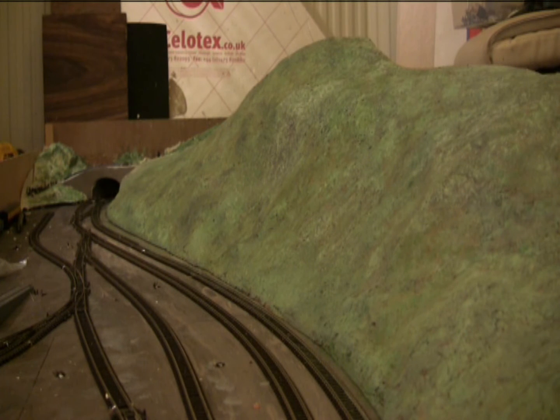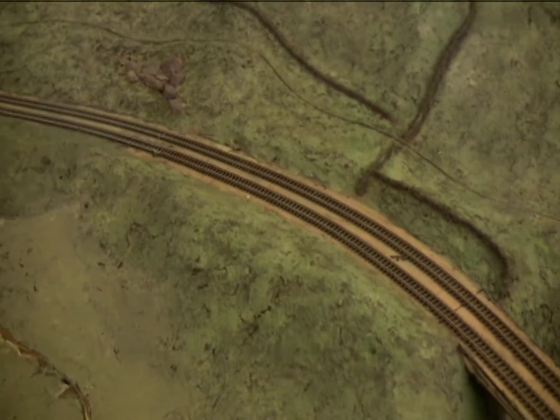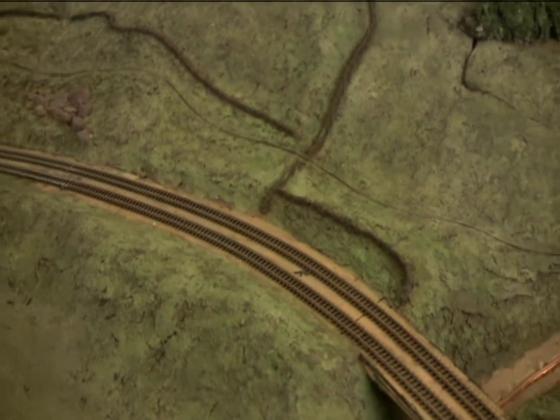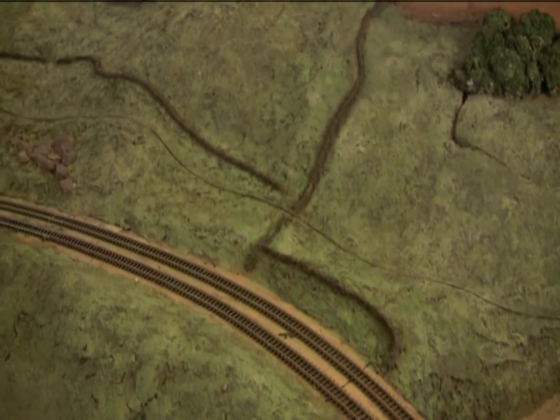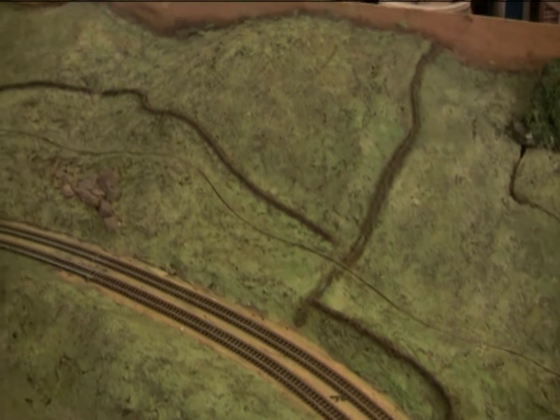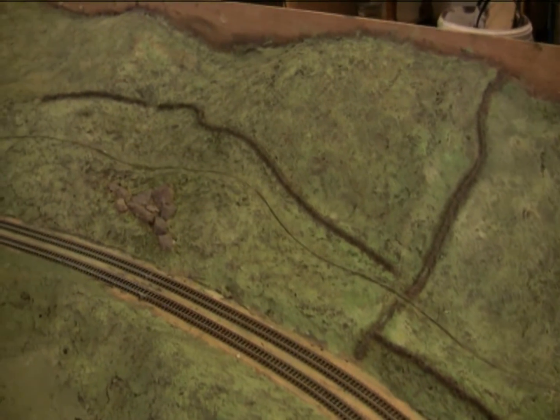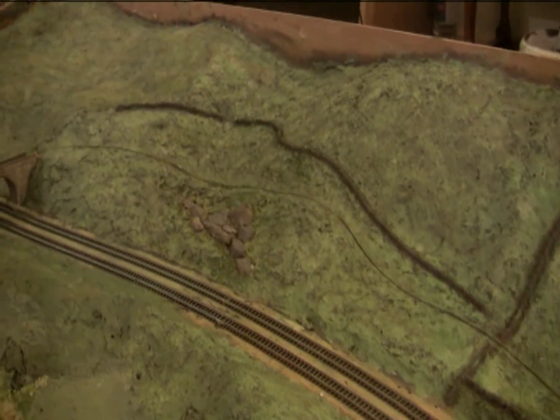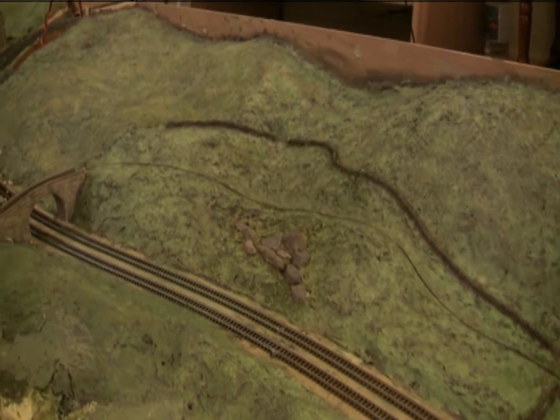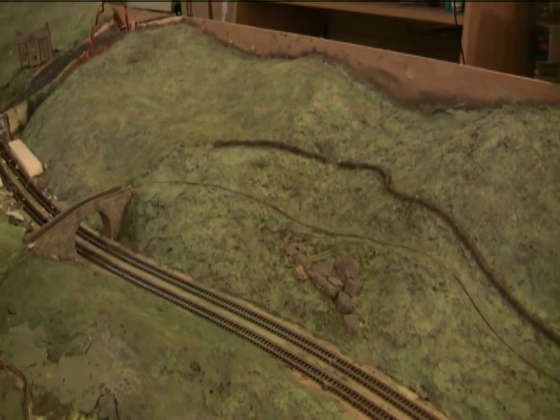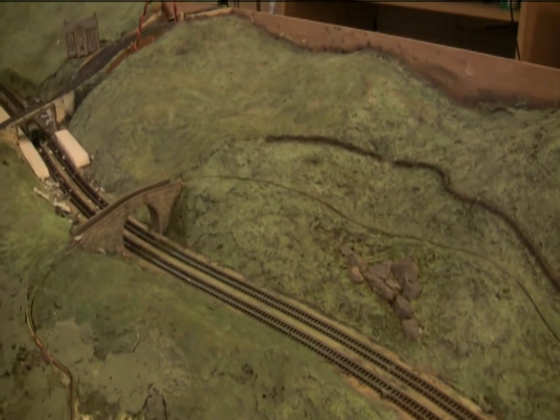There's another view of the hillside that's been painted, and actually I can't wait to start putting the trees in. Entered the rest of the landscape. It's nice to see it green rather than that brown colour, but I think the brown underneath helps quite a lot.